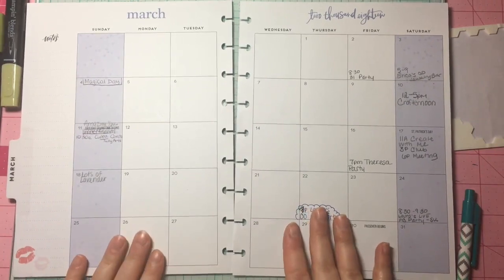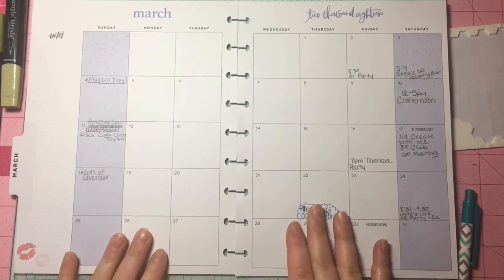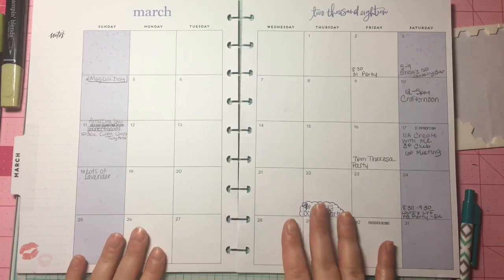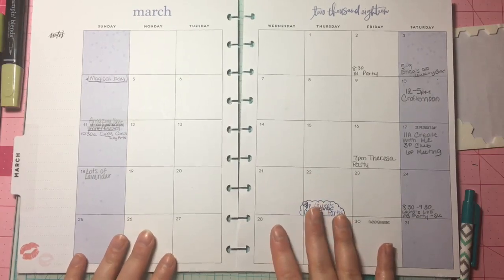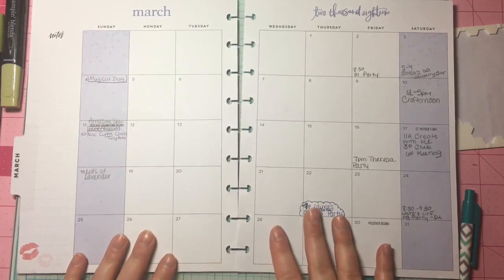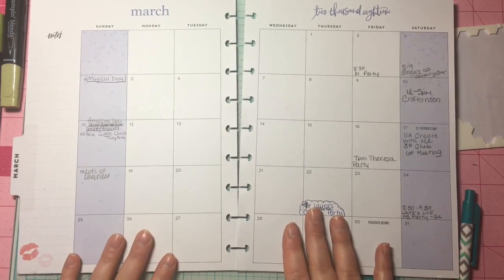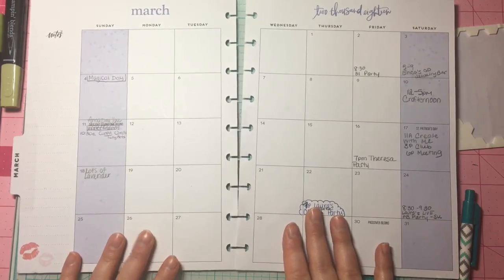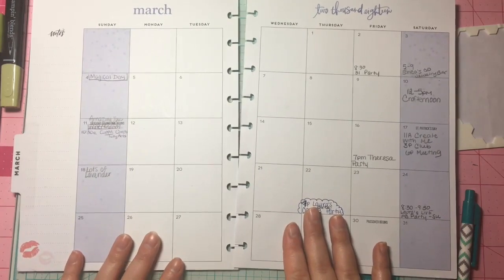Today is a special plan with me because we will be doing the monthly and the weekly. I am going to show you an awesome tool called Canva, and I'm going to demonstrate exactly how you can use it in order to decorate your planner's monthly and weekly pages.